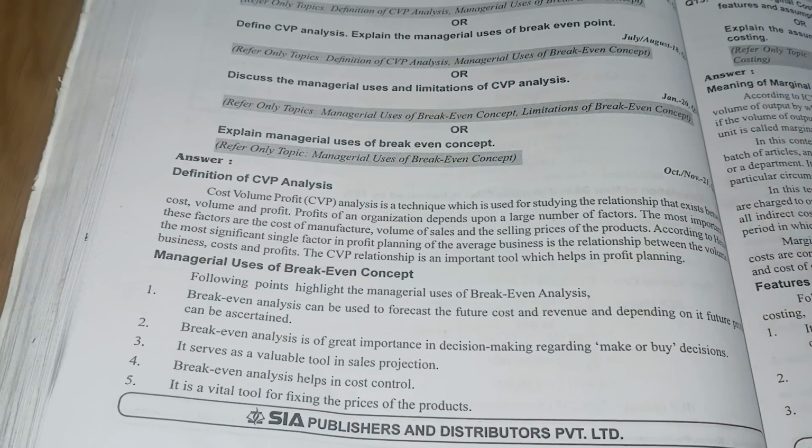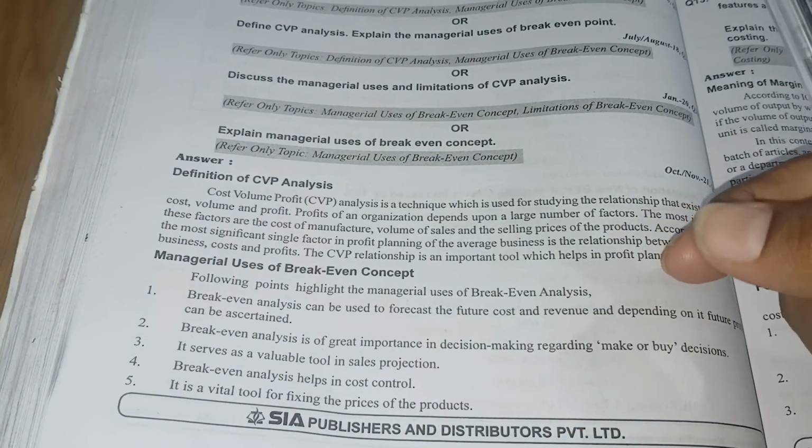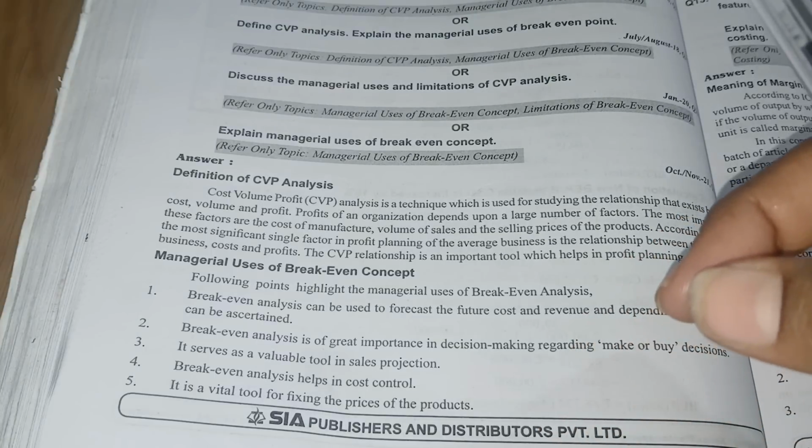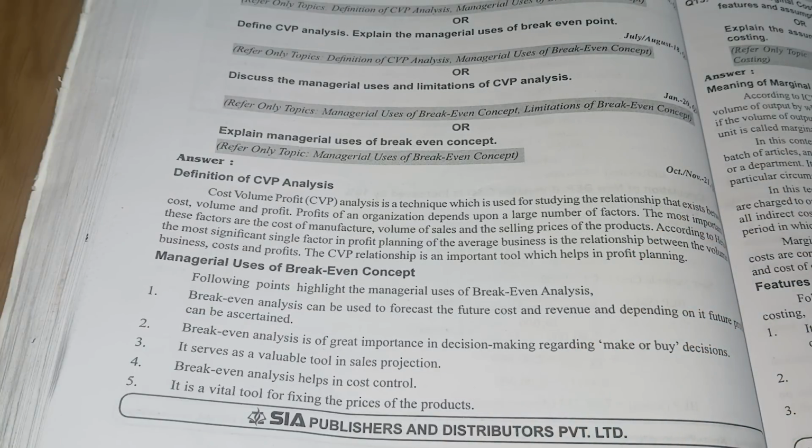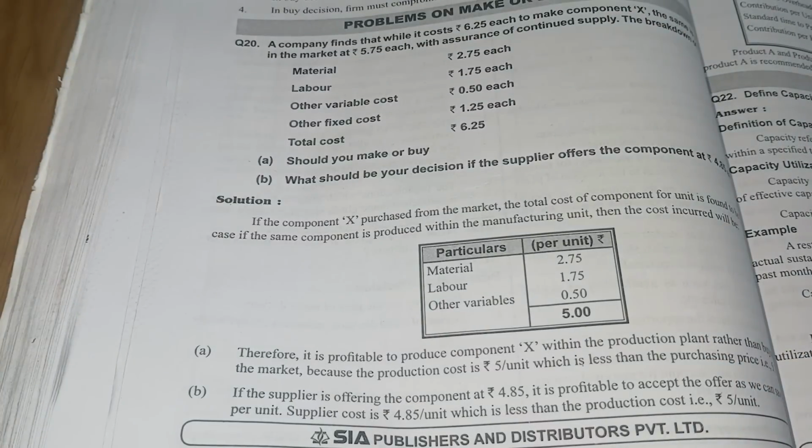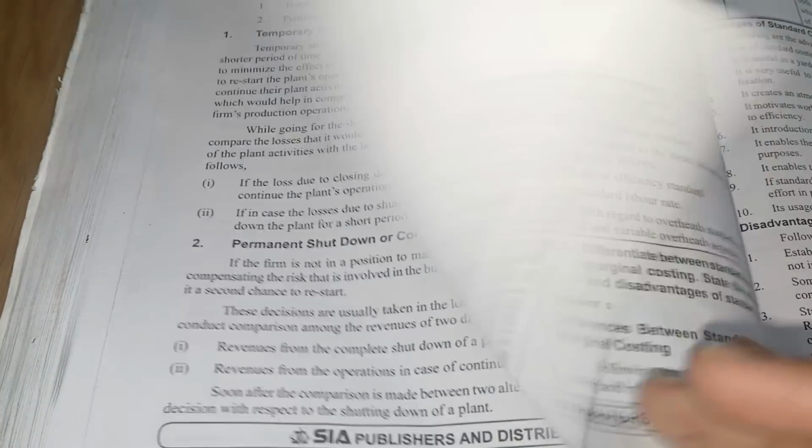Disadvantage is that it will not give accurate results, and sometimes it will run only for a short term period, not for a long term period, right? So in general, whatever we have, that is what you need to write and represent in your answers, that's it.